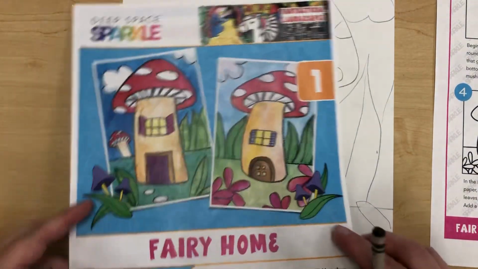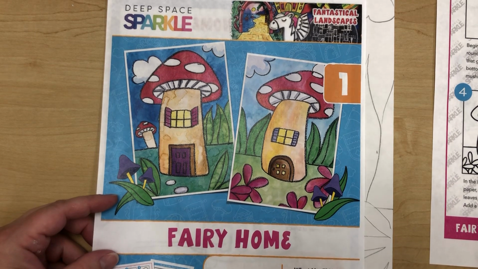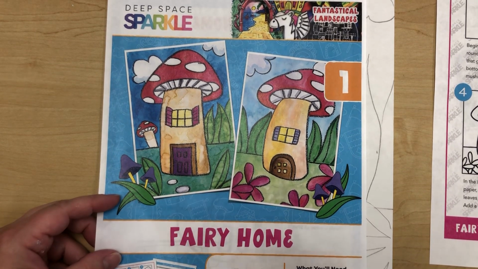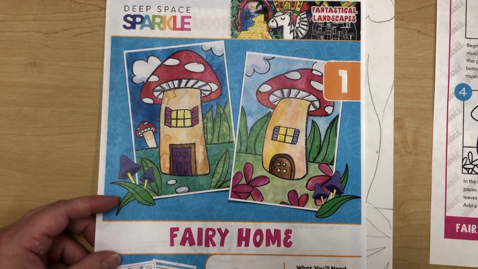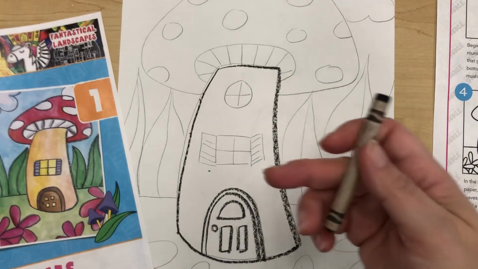And here's some different examples of what people did with some mushrooms in the background. Rather than flowers, they did leaves. It's all up to you. So have fun. So pencil first, black crayon second.